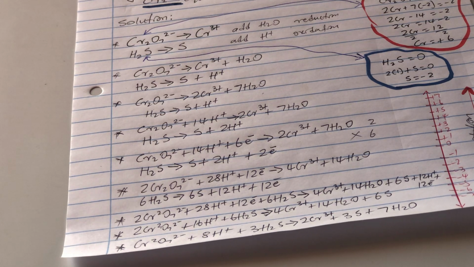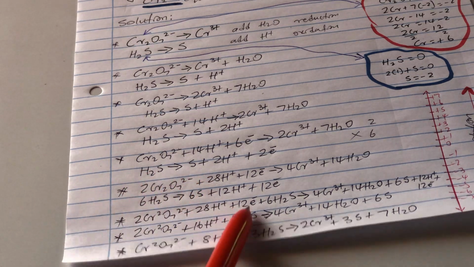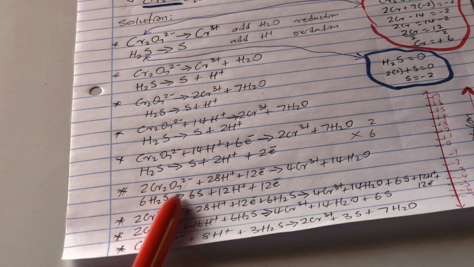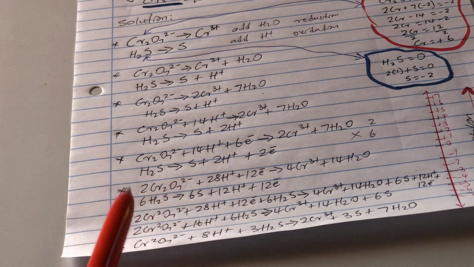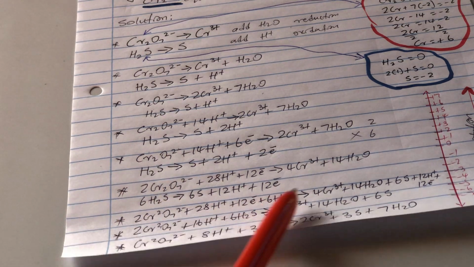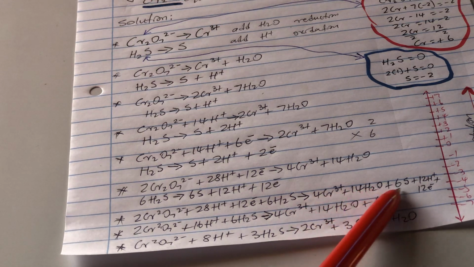What falls under the reactants for reduction and oxidation must be written on the side of the reactants, and what falls under the products for the reduction and oxidation must also be written on the side of the products. That's what I've done here. Everything that falls under reactants for oxidation and reduction, I've put them here, and all the products, I put them on the side of the product.